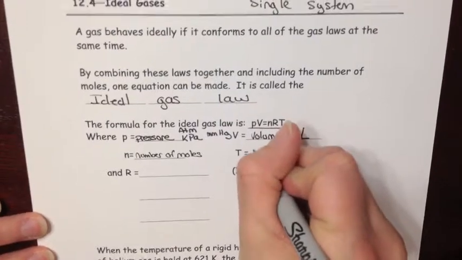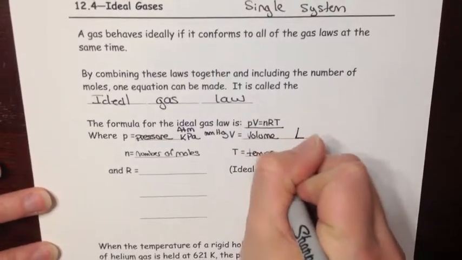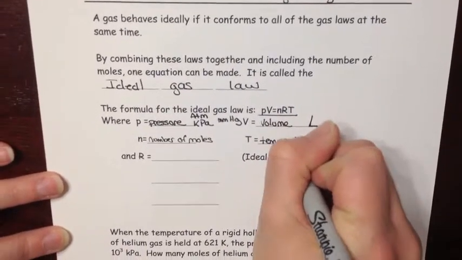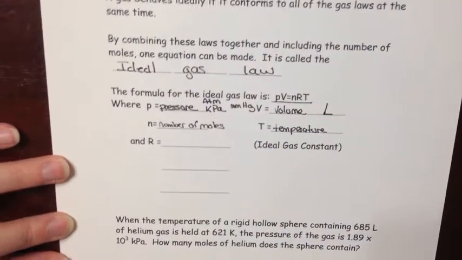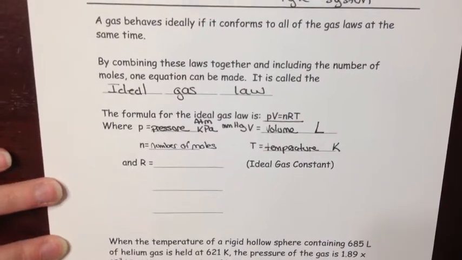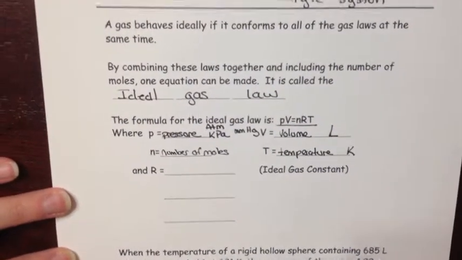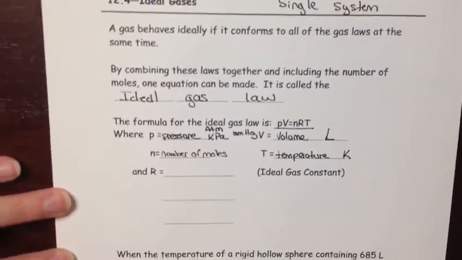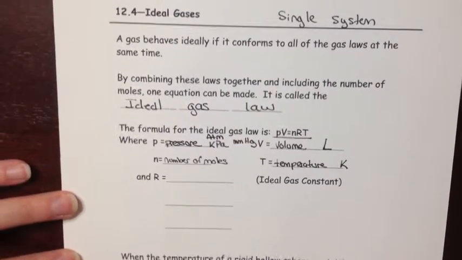T stands for temperature, which, as you know from previous gas law problems, we will always measure in Kelvin. So whatever you're given, convert it. We cannot have negative numbers because we would wind up with negative pressures and volumes.